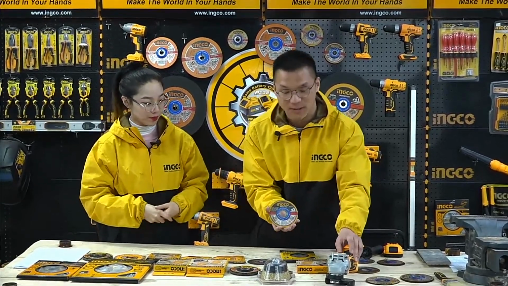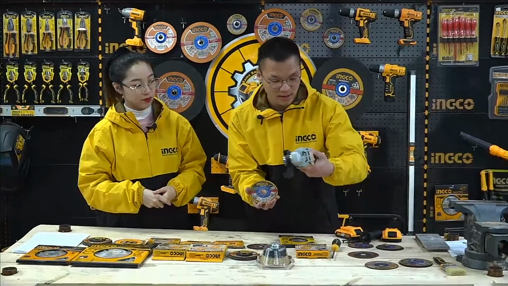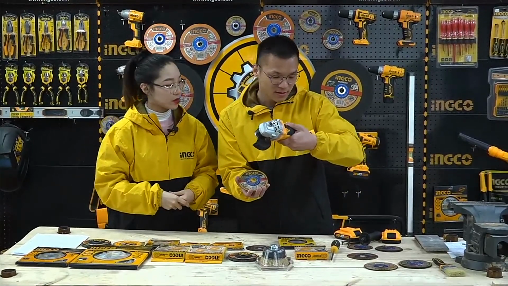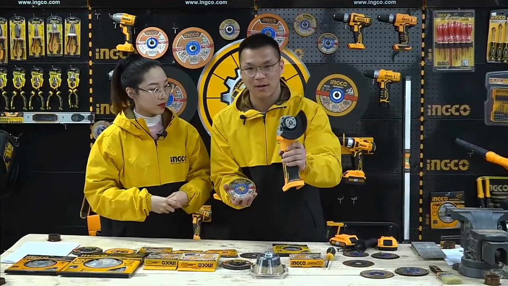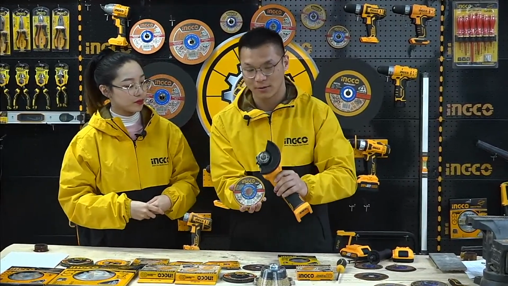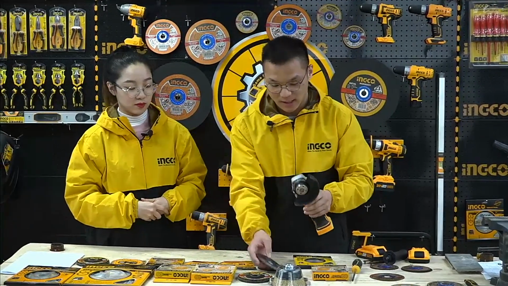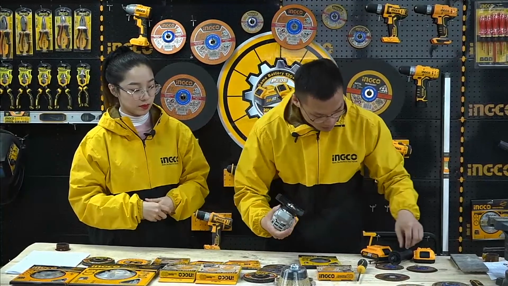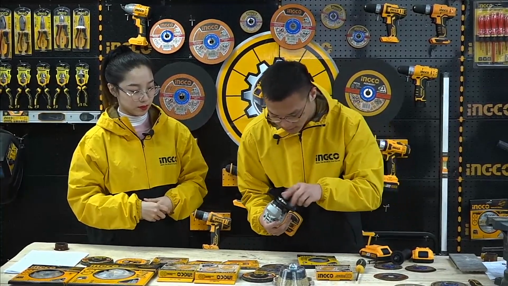Yes, because you see, let me show you. This is the angle grinder especially for 150 millimeter discs.